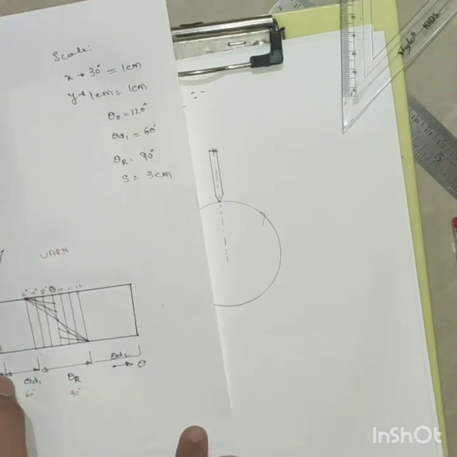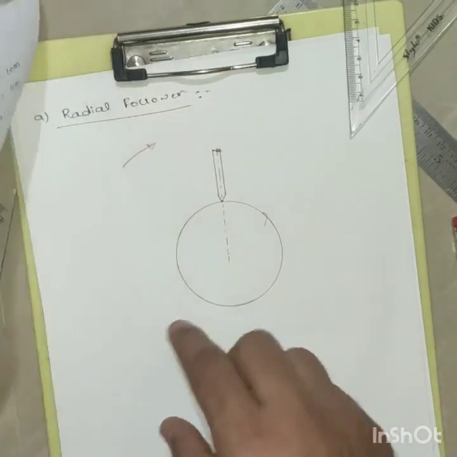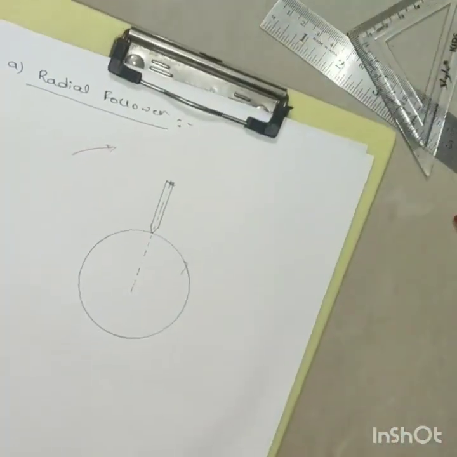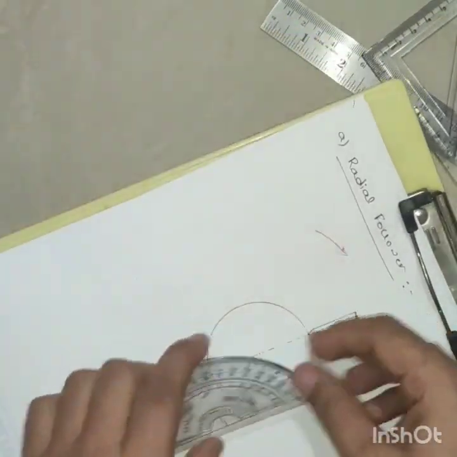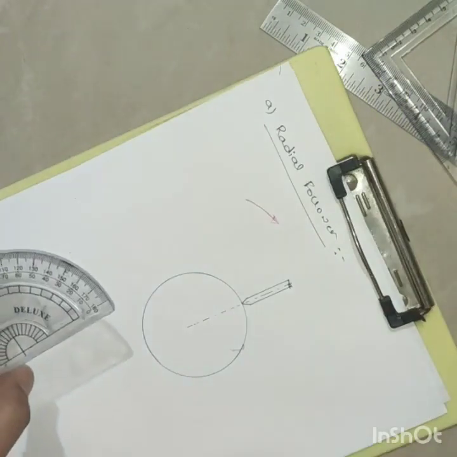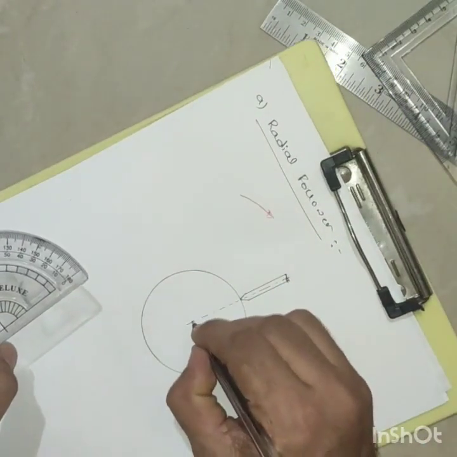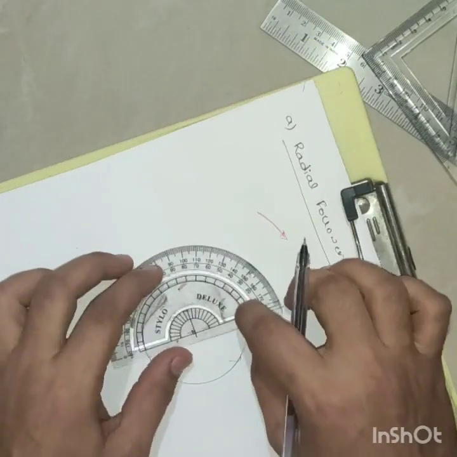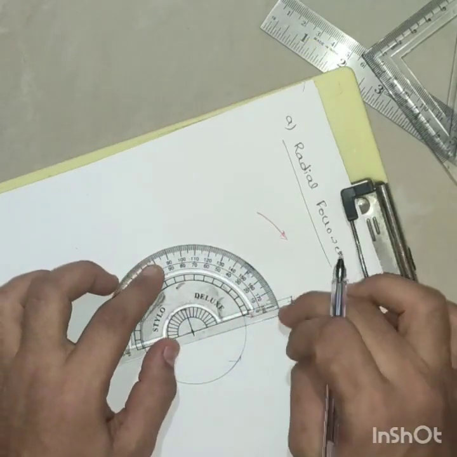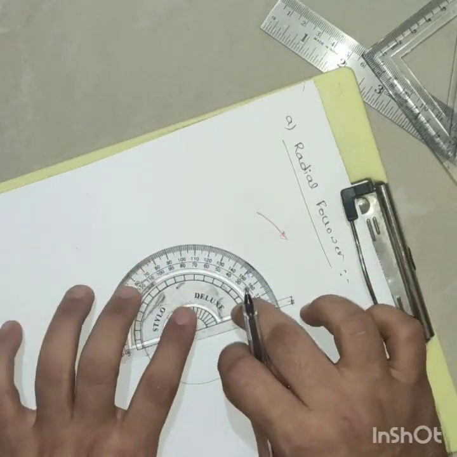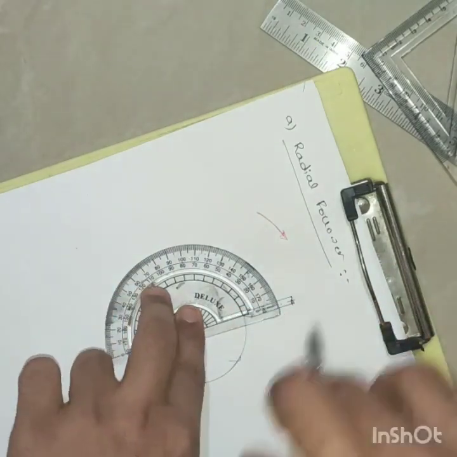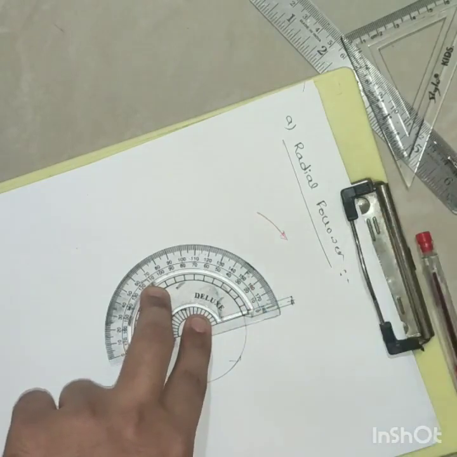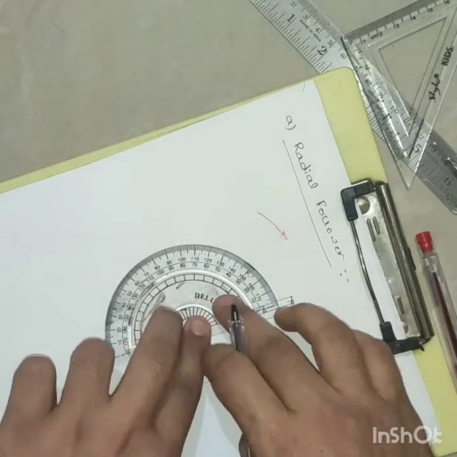See, these angles I have to show in this circle. Now take the protractor. This is my center, the center of the cam. From the center of the cam measure an angle of 120 degree, because the follower moves outward through 3 centimeter during the 120 degree of cam rotation.